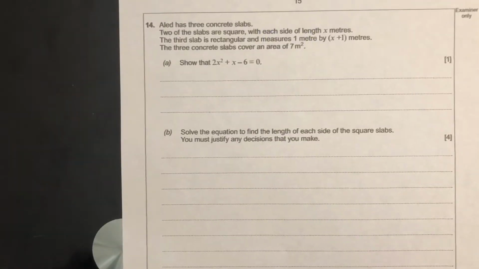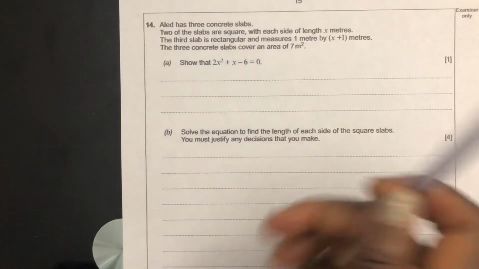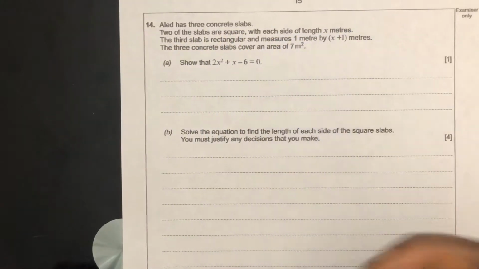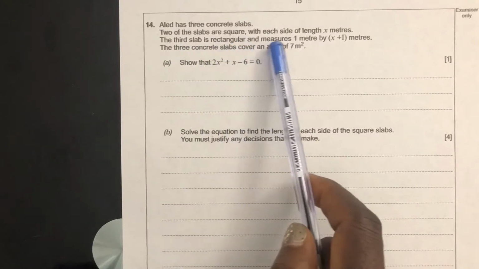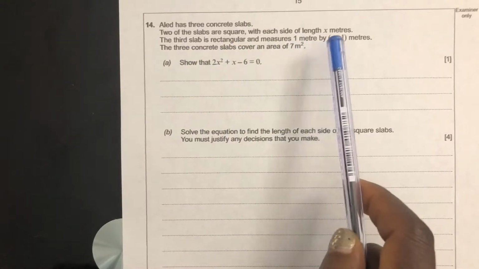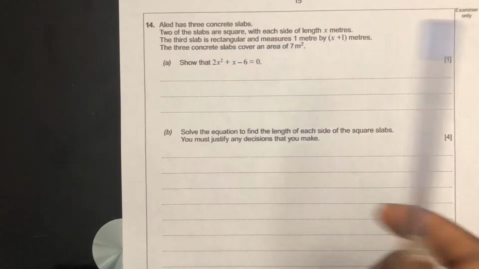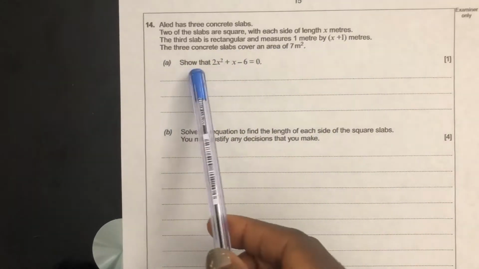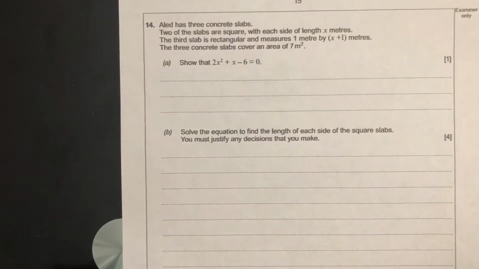Okay, question 14 says Aled has 3 concrete slabs. 2 of the slabs are square with each side of length x centimeters. The third slab is rectangular and measures 1 meter by x plus 1 meters. The 3 concrete slabs cover an area of 7 meters squared. Show that 2x squared plus x minus 6 is equal to 0.